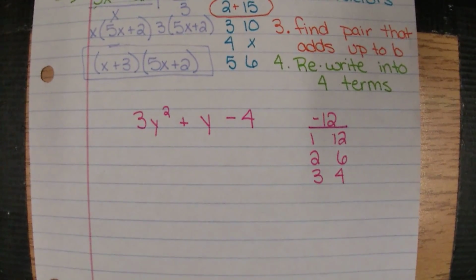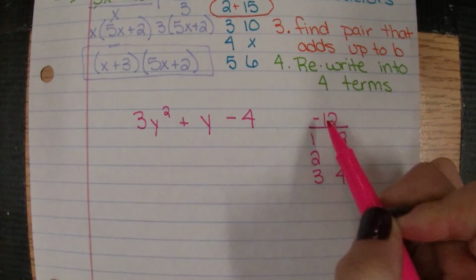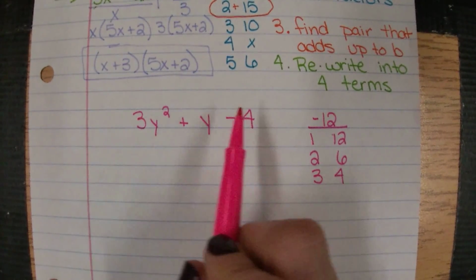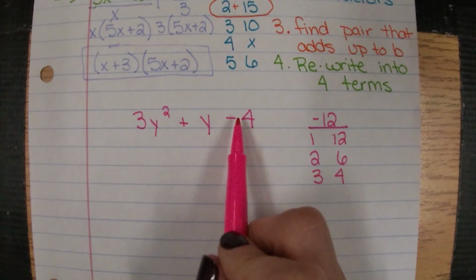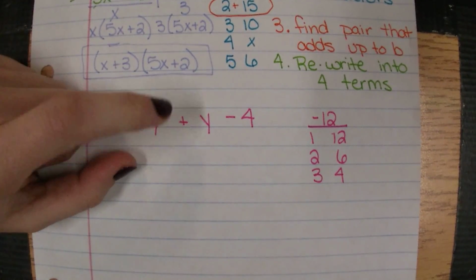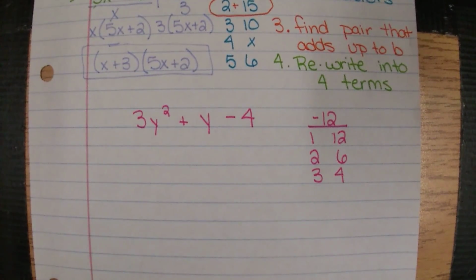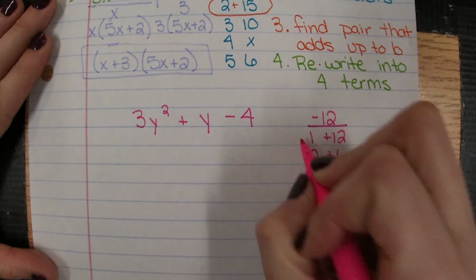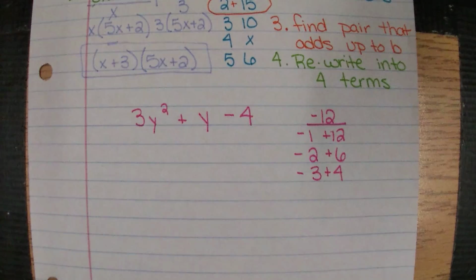Okay, so now when we're looking for the pair, we need to account for that negative. So here's the deal. Two numbers that multiply up to a negative means we need one to be negative and one to be positive. But we also need them to add up to a positive. So that means we want our larger one to be positive and our smaller one to be negative.